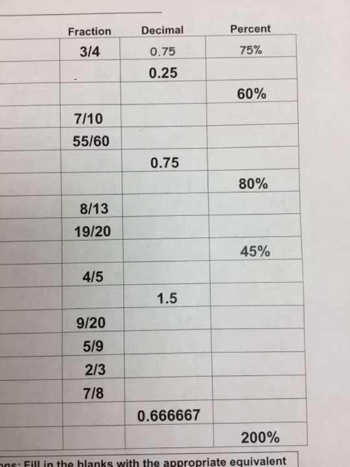60%. This time I have my percentage, but I need to find the decimal, and I also need to find the fraction. There's a couple of different ways that you can look at this. To start with, I'm going to look at 60% as a decimal.